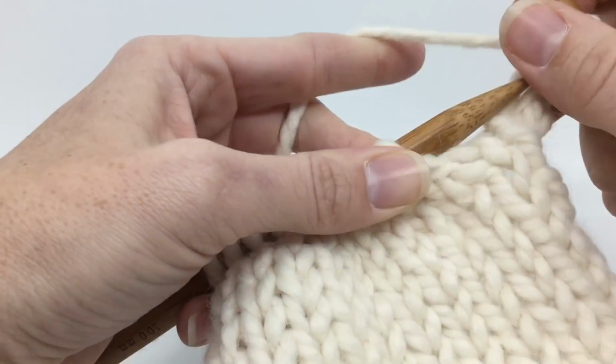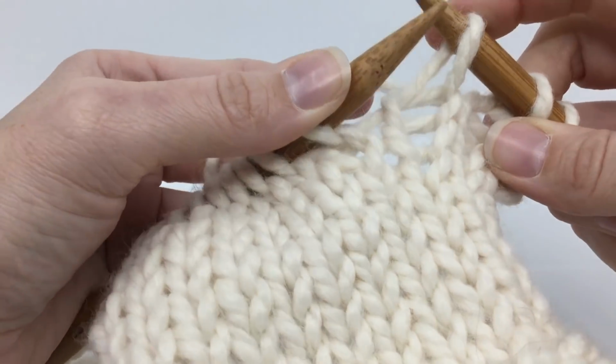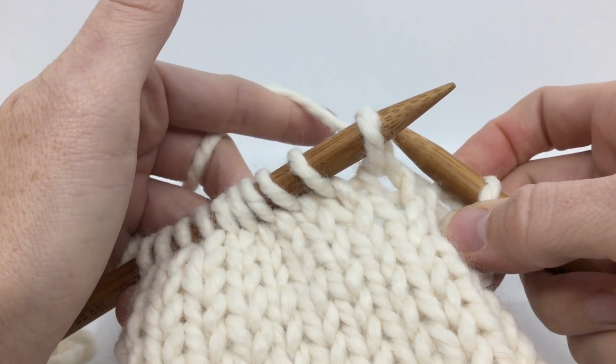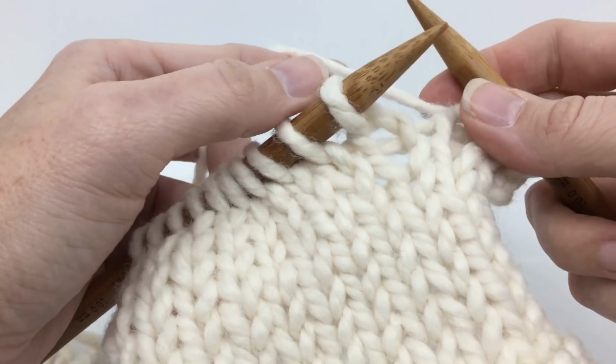So we are going to do a couple here, then I'm going to twist this stitch. So I'm putting the left in the front. So now we are twisted on here, it's backwards. There are two ways you can fix it.